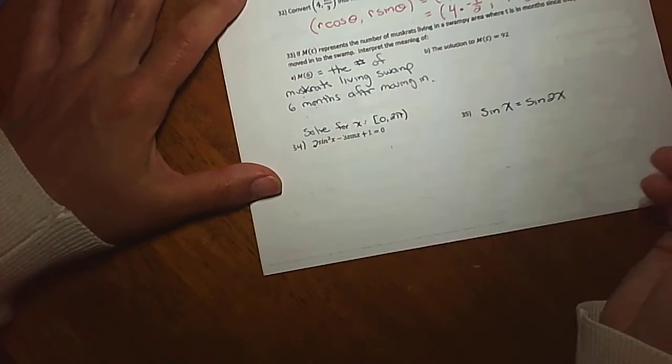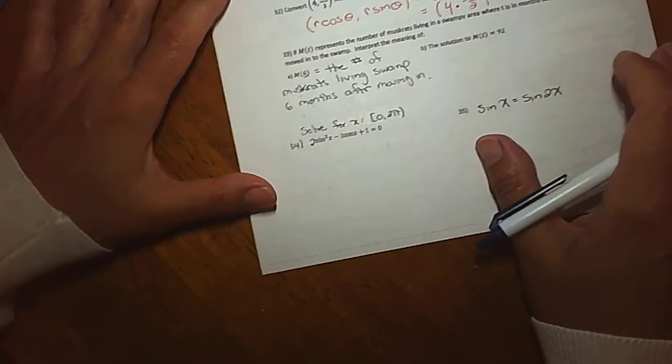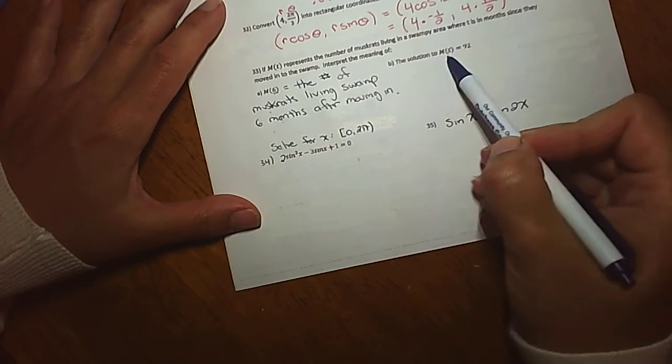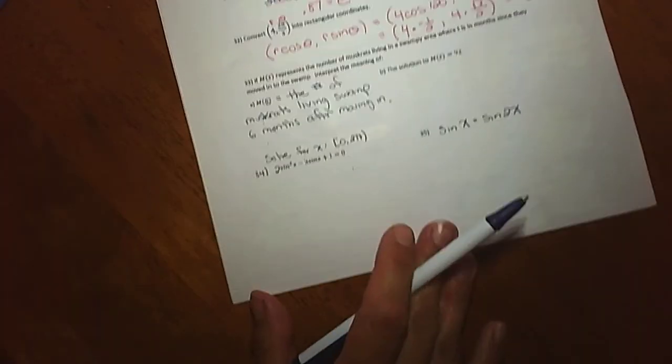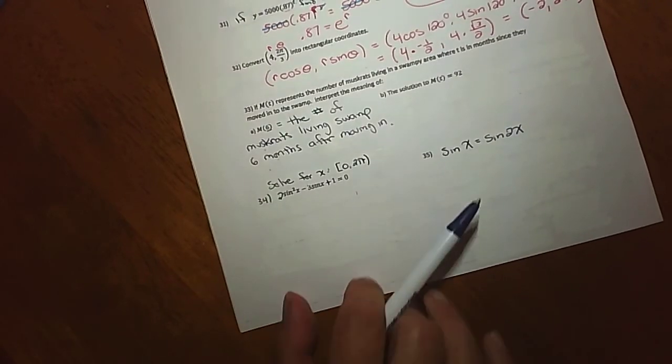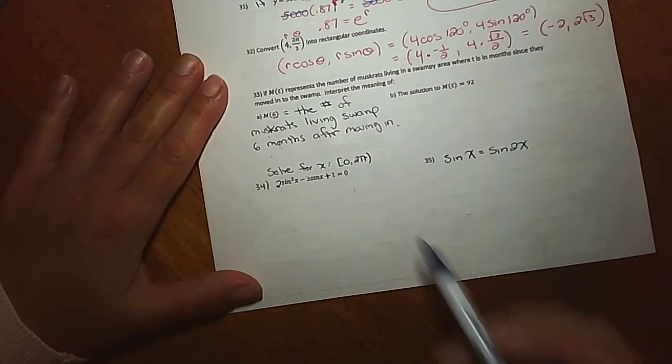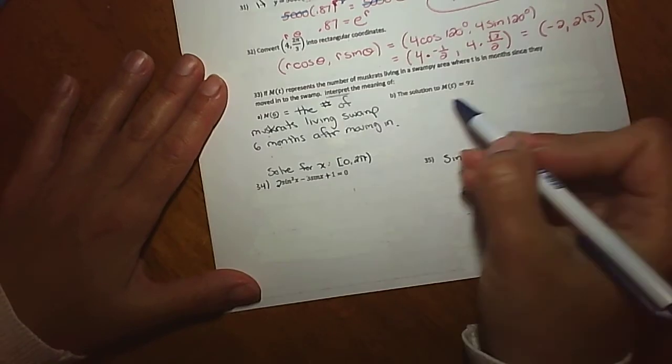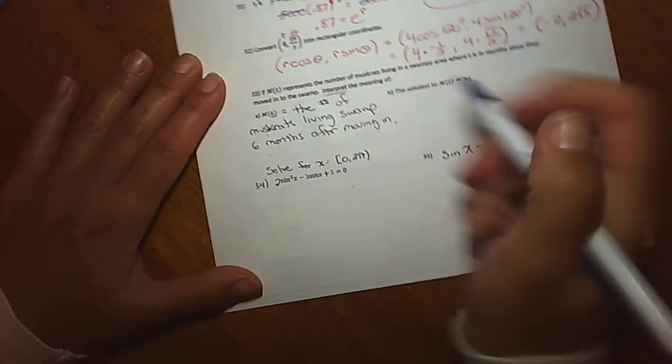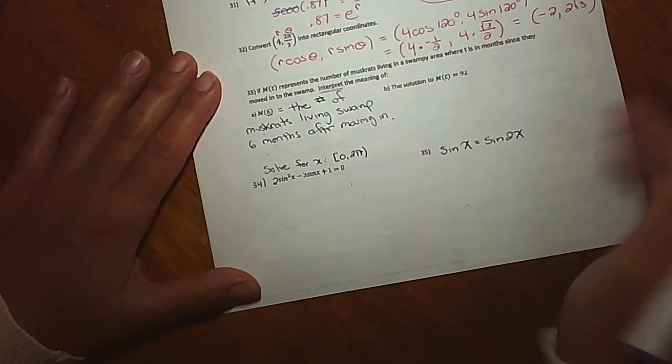Okay, so if I'm just saying interpret, you need to write sentences, right? The solution to this, now, I don't know the solution, right? There's no equation. So a lot of you guys for these have no clue. You didn't give us an equation. Well, I wasn't asking you to solve. I'm asking you to interpret. What does this mean, right? What would T tell you in this scenario?